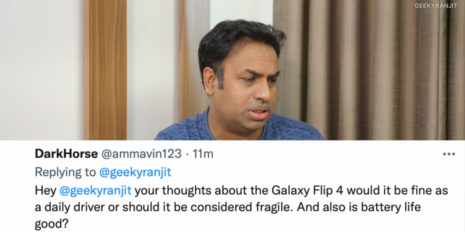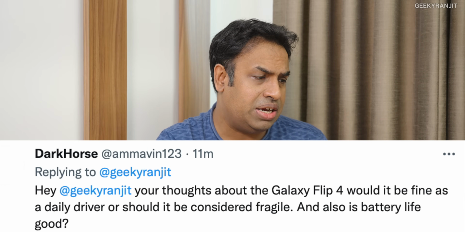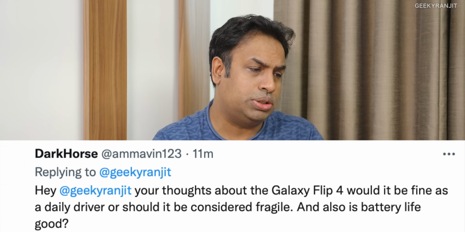This is by Dark Horse. Hey, GeekyRanjit, your thoughts on the Galaxy Flip 4? Would it be fine as a daily driver, or should it be considered fragile? Also, the battery life is good. Okay, first let's talk about the battery life, and that is fabulous.